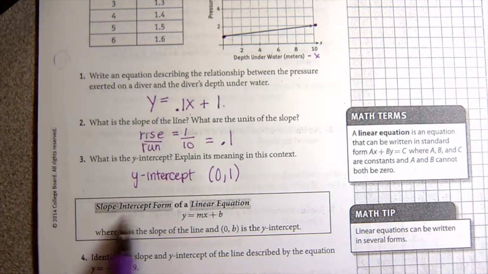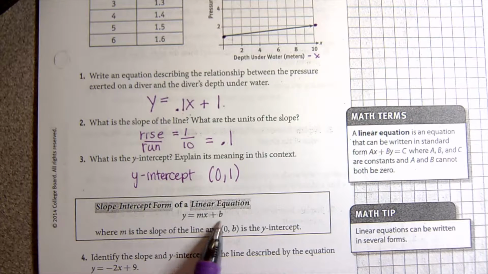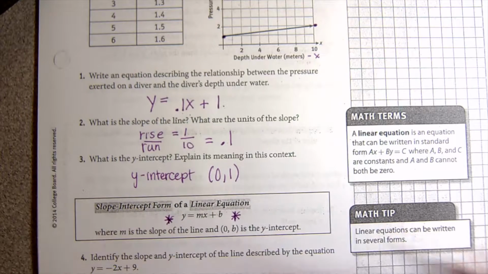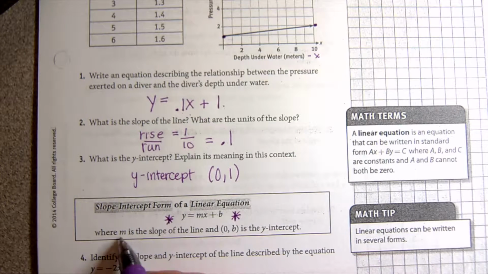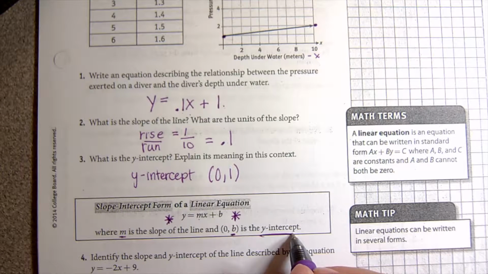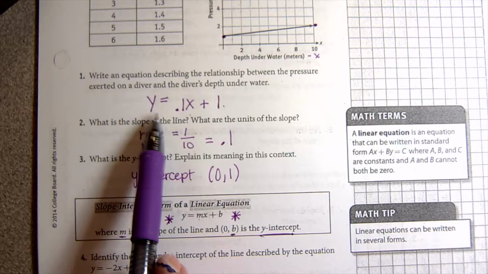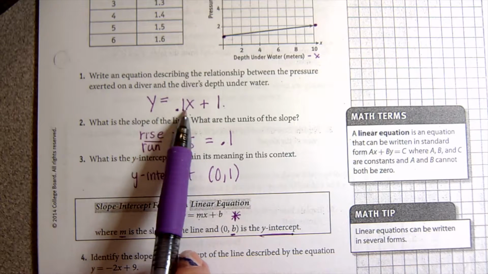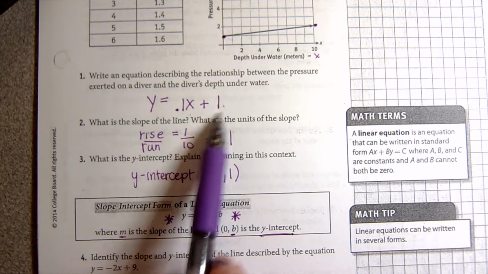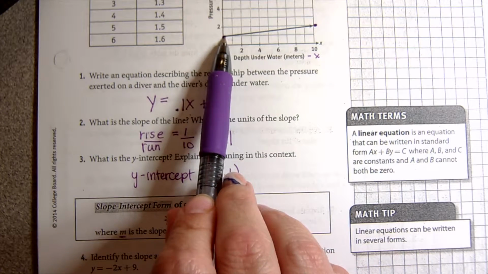So in a linear equation, the slope-intercept form, y equals mx plus b, this is very important and you need to memorize this, y equals mx plus b. M, remember what M stood for last week? Slope. It still stands for slope. And the new letter that we're learning today is B, stands for the y-intercept. So look back at our equation we wrote. M would stand for slope, 0.1, which is what we got. And B would be the y-intercept, which is where it crosses the y-axis.